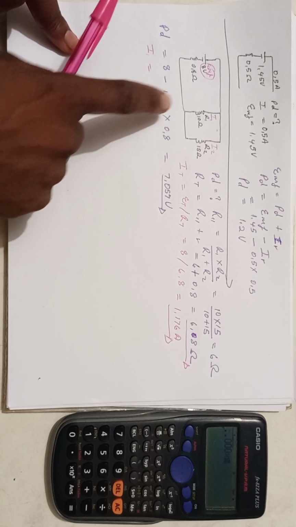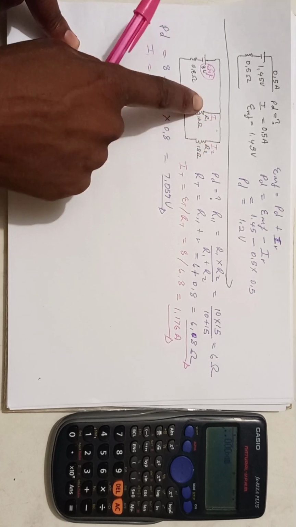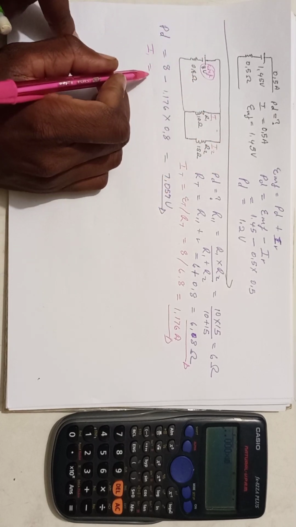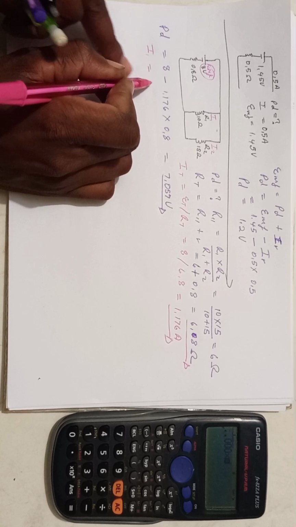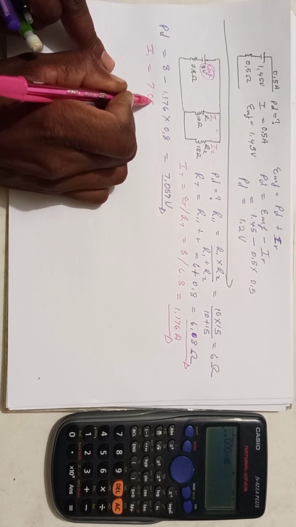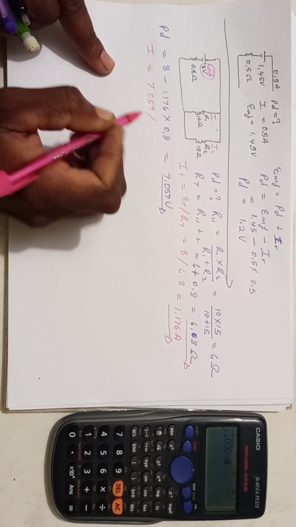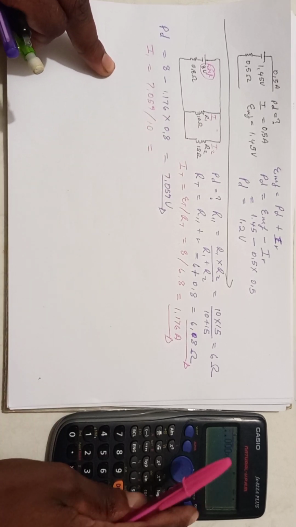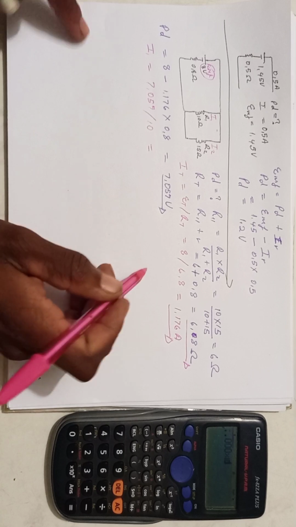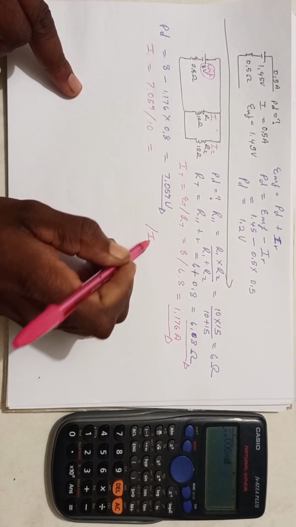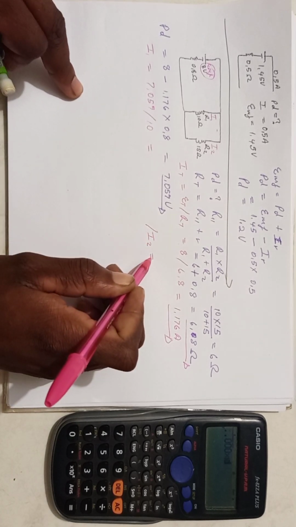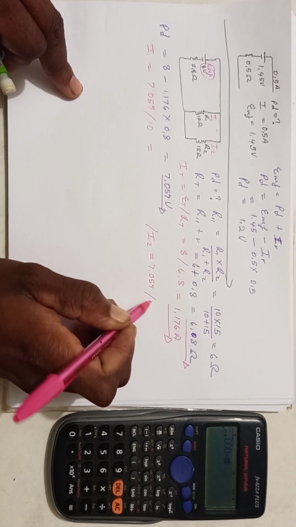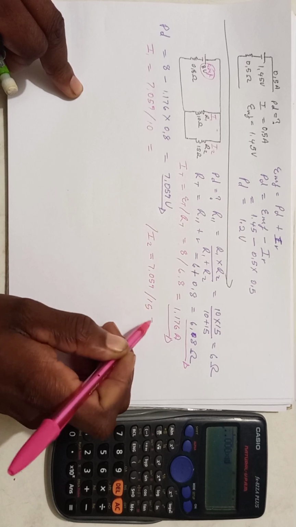If this is a parallel circuit, the potential difference is the same through every resistor. So we will take the potential difference that we got and divide it by R1, and for I2 it will be the same thing. We will take the potential difference and divide by R2.